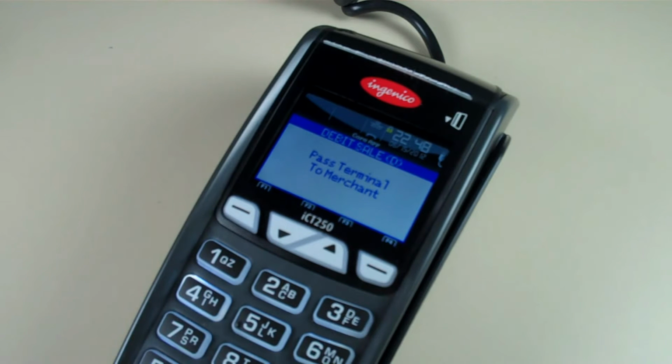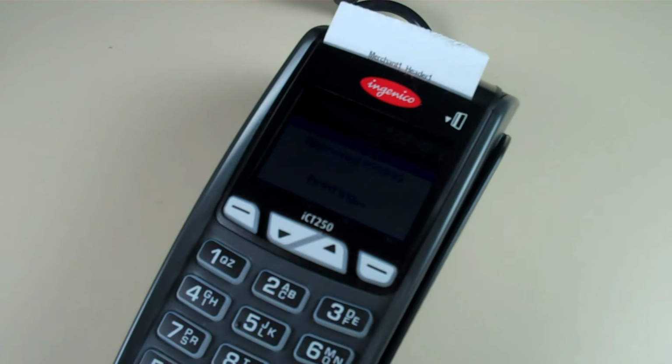You'll be prompted to pass the terminal back to the merchant, where the merchant will press Enter. The transaction will connect. Your debit has been approved.